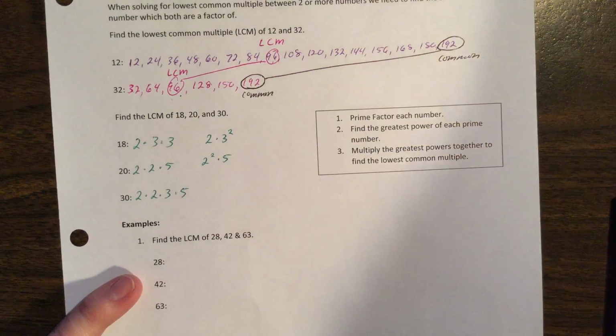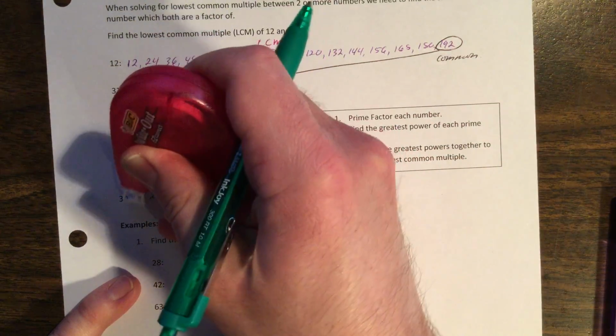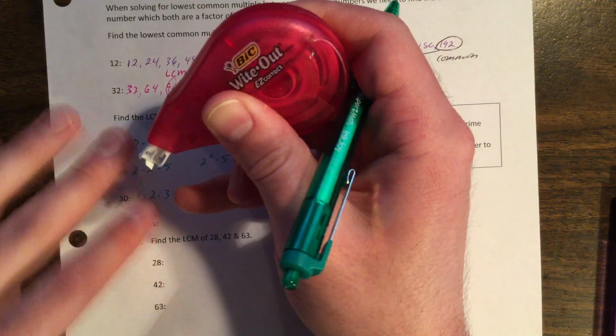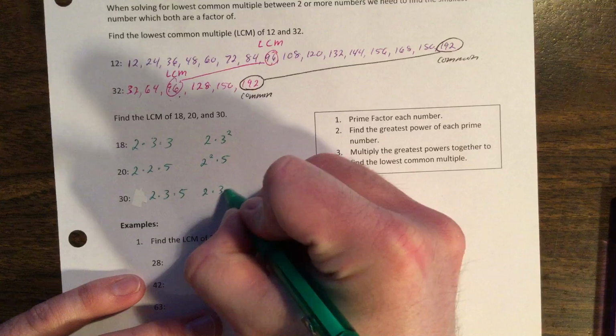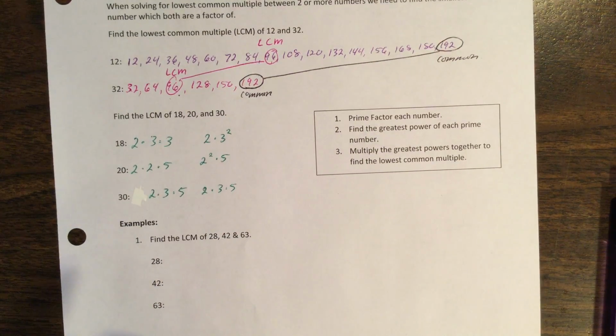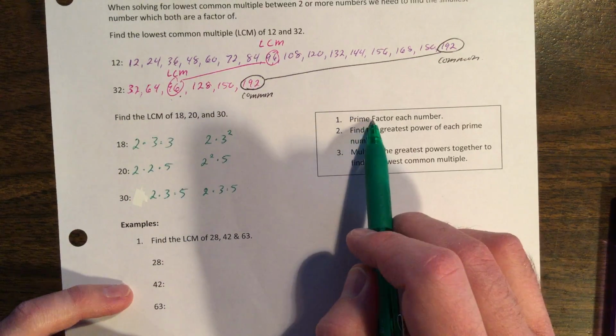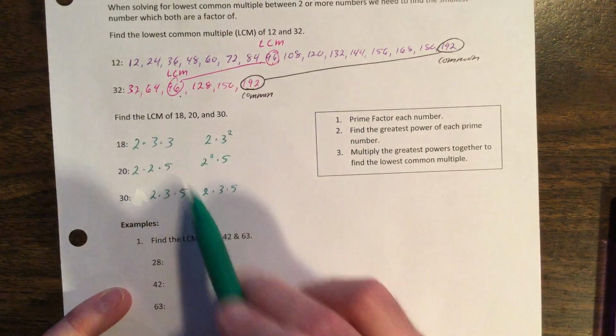Sorry, that's one too many in there. Get rid of one of the 2's. It's 2 times 3 times 5. There we go. They're the same thing. So that's the first thing we do here. We prime factor, and then we put it into powers.